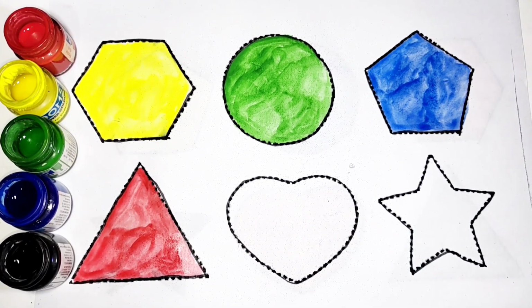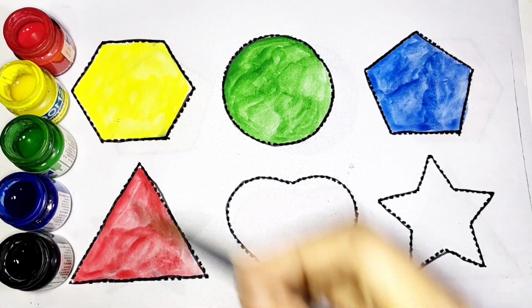The next one is heart, the shape of heart. Now we're using the color green.